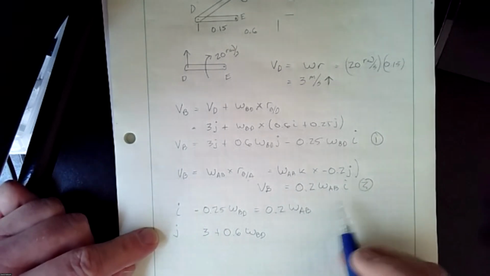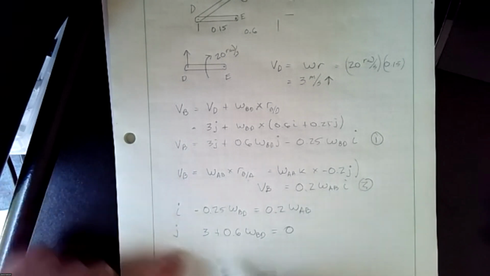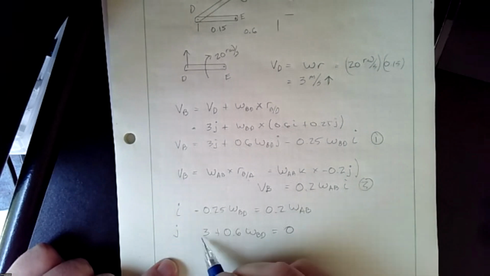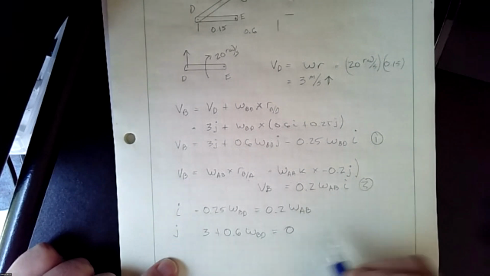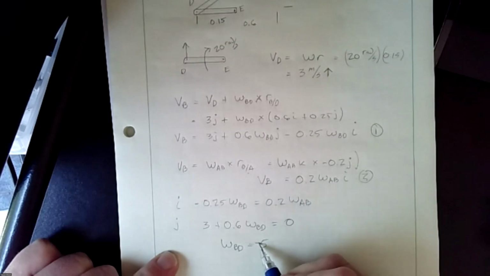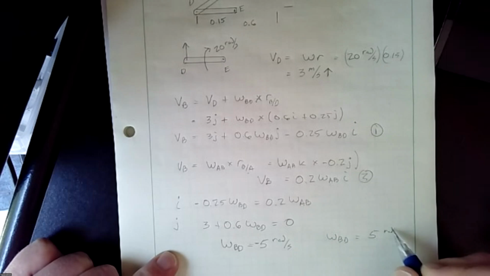But we know that this has no J, right? So that's going to equal 0. So now we can solve, right? So we get 0.3 over 0.6 gives us 5. So we end up with an omega BD equal to 5 radians per second. Actually, it's a negative 5. So I know omega BD is equal to 5 radians per second in the clockwise direction.